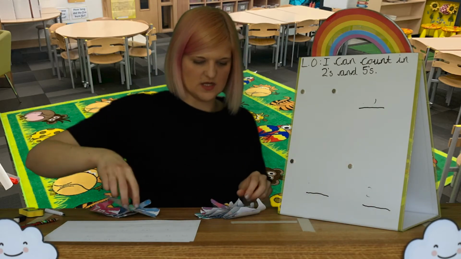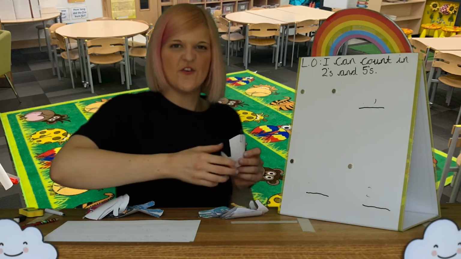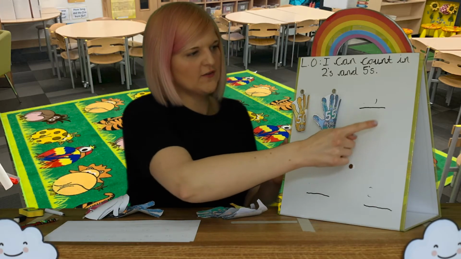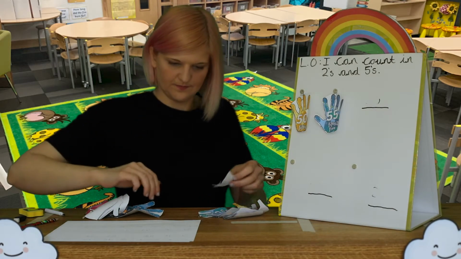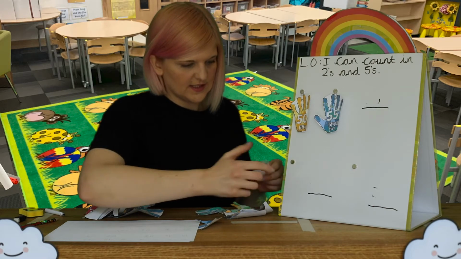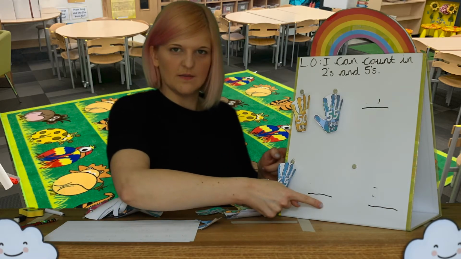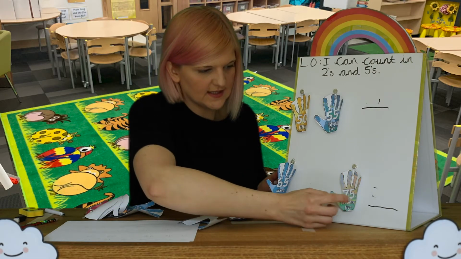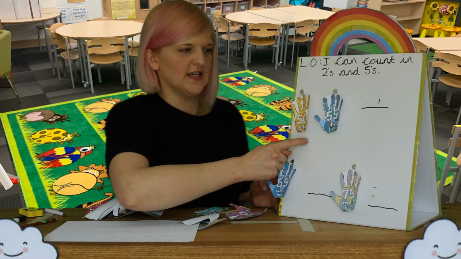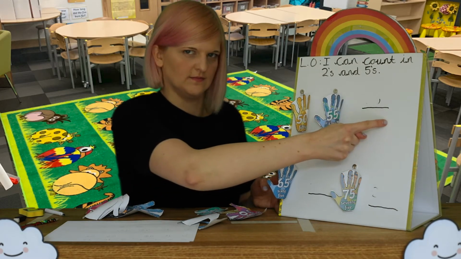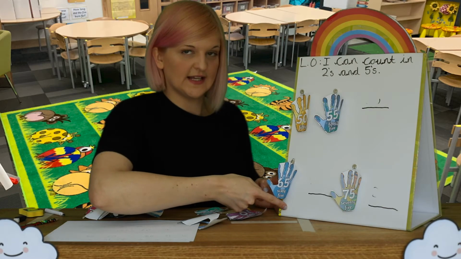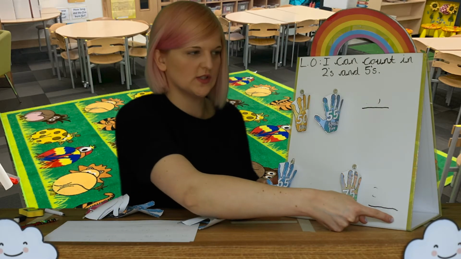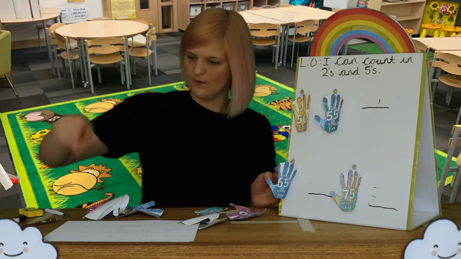Let's start at the number 50. So 50, 55, blank, so you can start working it out. 65 blank. And then 75 blank. So 50, 55, something. 65 blank. 75 blank. Your turn to write the numbers down. Off you go.